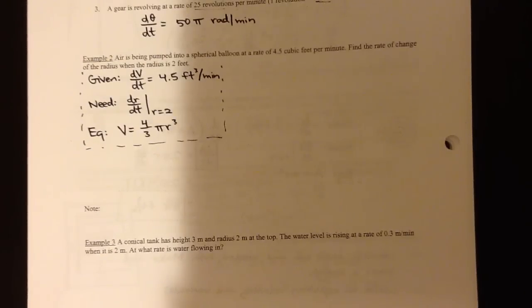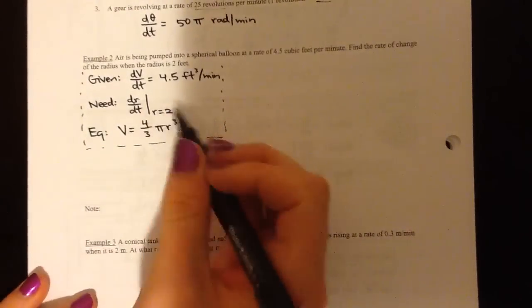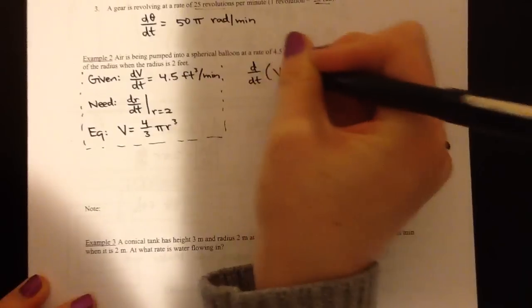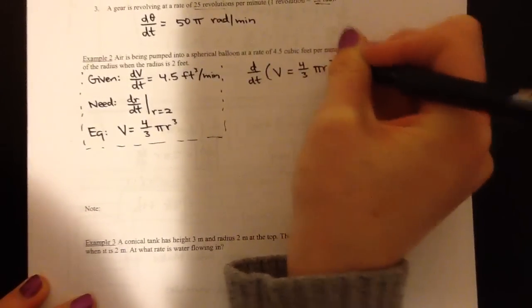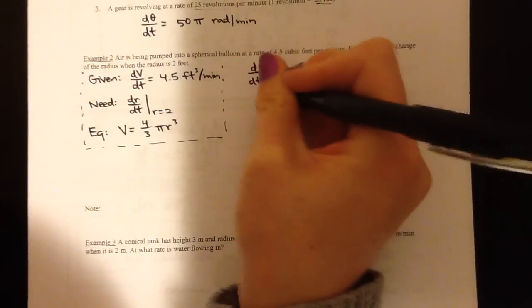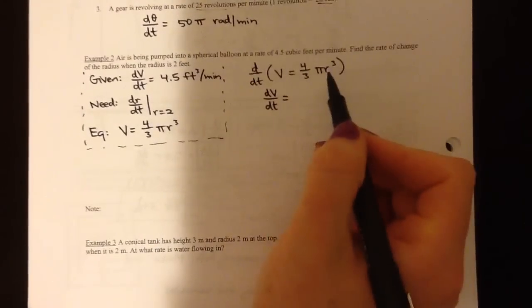Next step is to implicitly differentiate both sides with respect to t. So we take this equation right here and implicitly differentiate both sides, always with respect to t. The derivative of volume with respect to time, we write dV by dt, equals, over here our only variable is r.